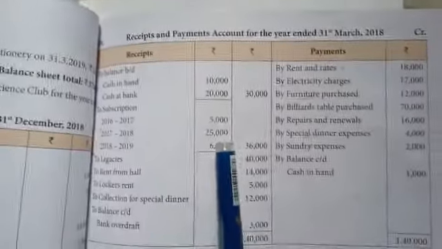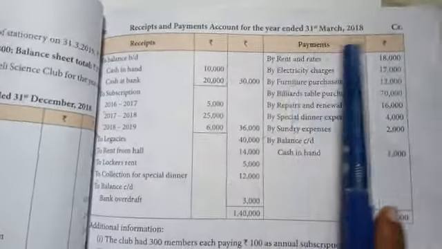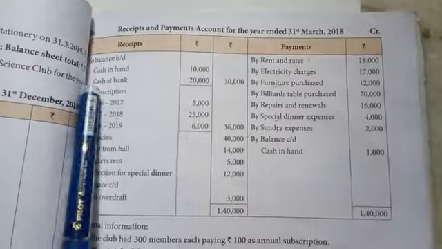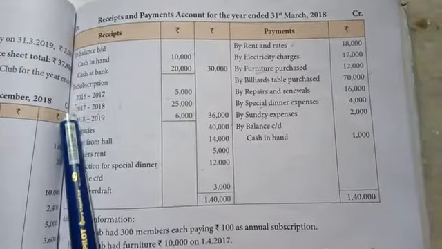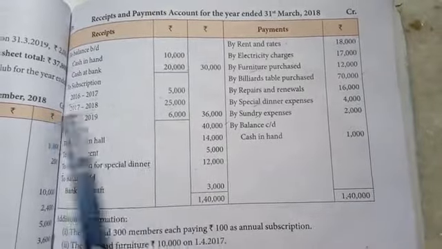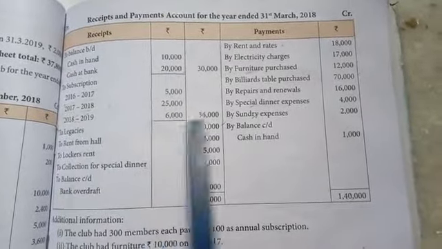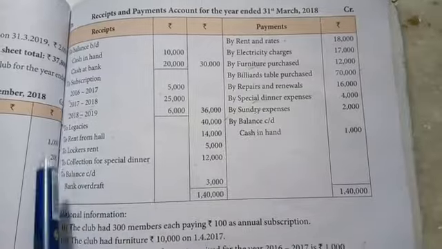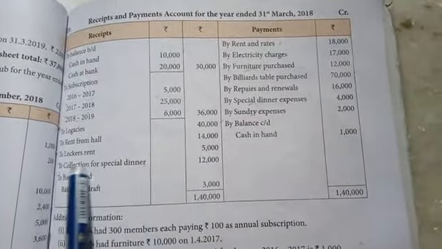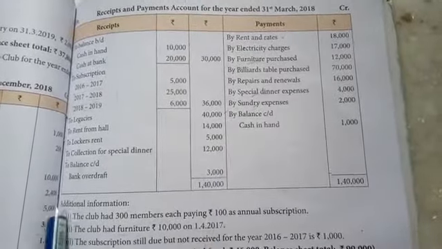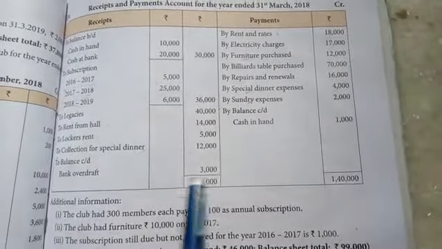Receipts and payments account for the year ended 31st March 2018. Opening balance of cash in hand and cash at bank. Subscription received 1617, 1718, 1819, total 36,000. Legacy 40,000. Rent from hall 14,000. Locker rent 5,000. Collection for special dinner 12,000. Then balance carried on bank overdraft 3,000.